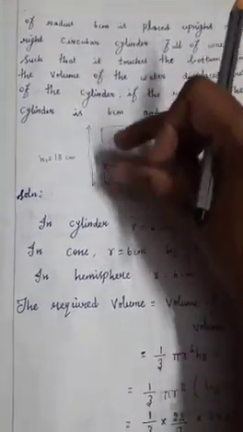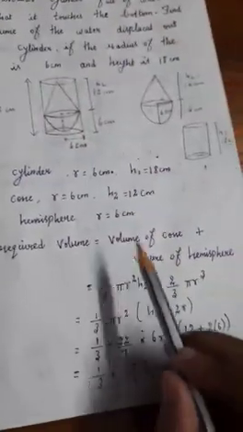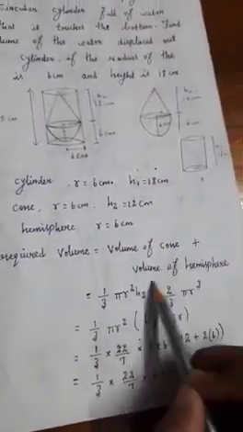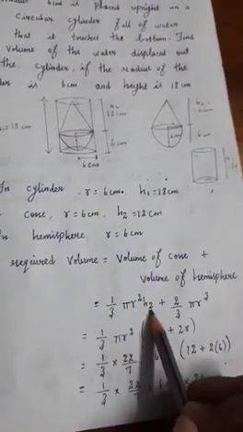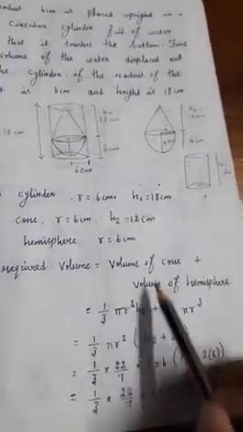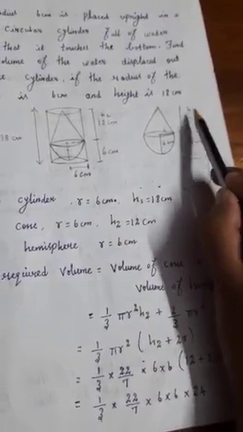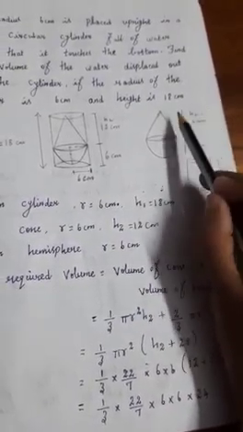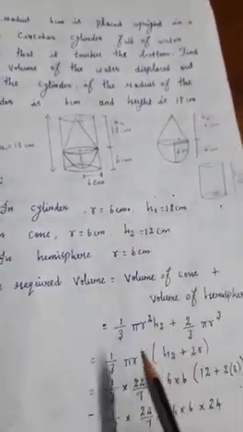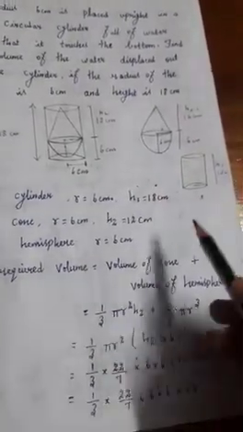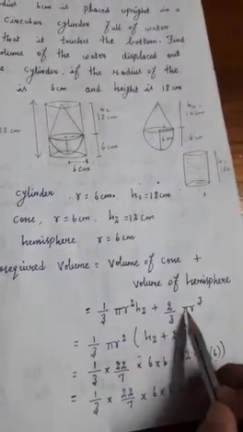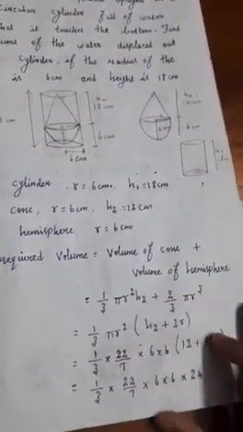So volume of the cone plus volume of the hemisphere. I have to write volume of cone plus volume of hemisphere. The volume of the cone formula is 1 by 3 pi r square h2, since we have taken the height of the cone as h2. Plus the next one, the hemisphere: the volume of the hemisphere is 2 by 3 pi r cube.